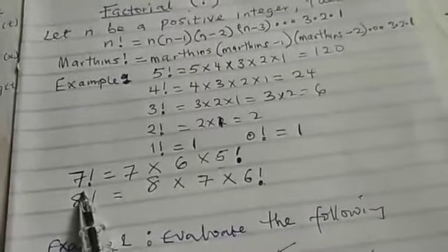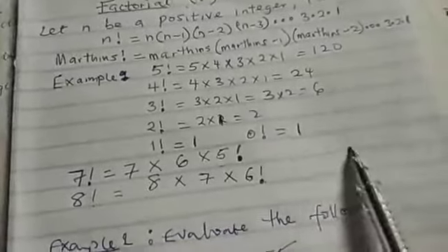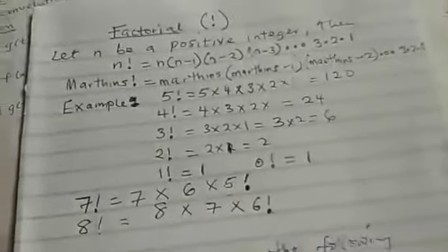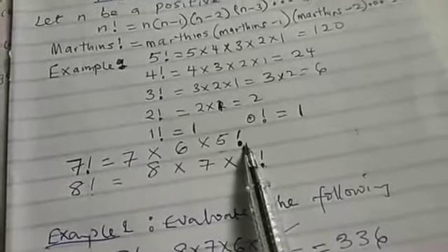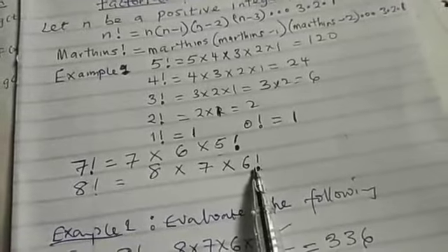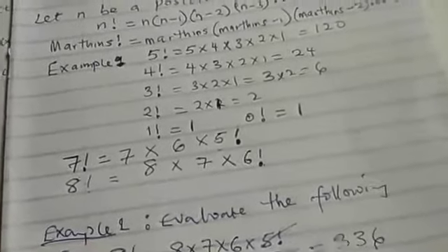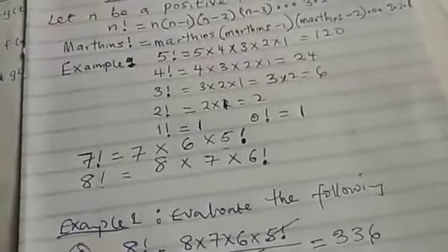So this is what I want you to gain. Also, if you have 7 factorial, you can decide to write it up to 1, that is 7 times 6 times 5 times 4 up to 1, or you can decide to stop here. But anywhere you stop that is not 1, you have to put factorial there to show that the number still continues. So let's go to some equations involving factorial.